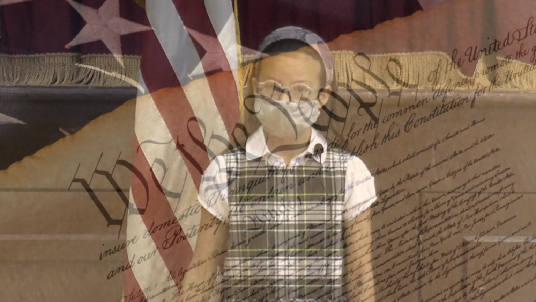Let's start fittingly with the Pledge of Allegiance, and I think Emma is ready. Assembly stand. Pledge. I pledge allegiance to the flag of the United States of America and to the republic for which it stands, one nation, under God, indivisible, with liberty and justice for all.